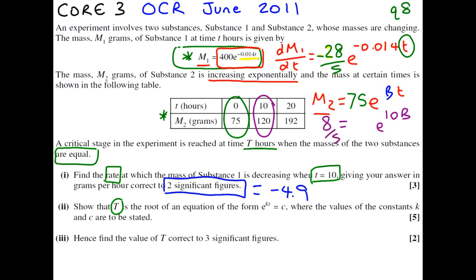And we now take ln of both sides. Ln of 8 over 5 is 0.47, etc. And then we want to divide by 10 to get that b equals 0.047. That completes our working out for the equation of the substance M2 by putting 0.047 here.